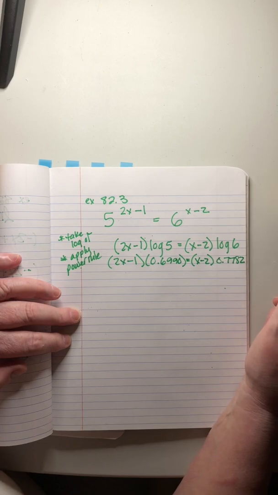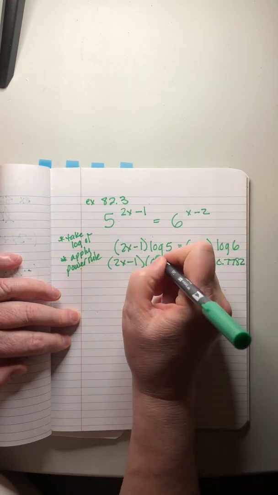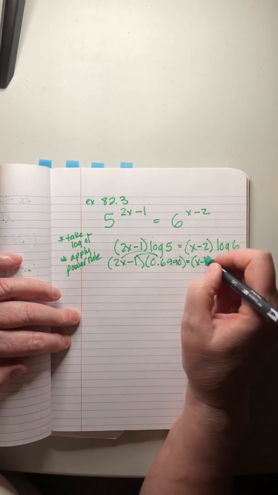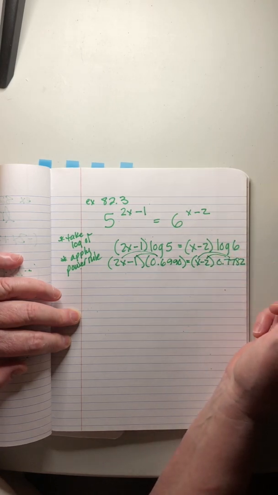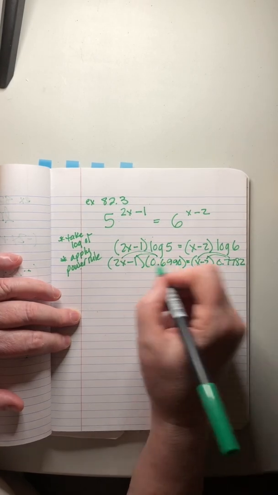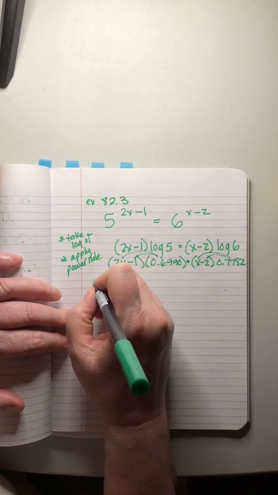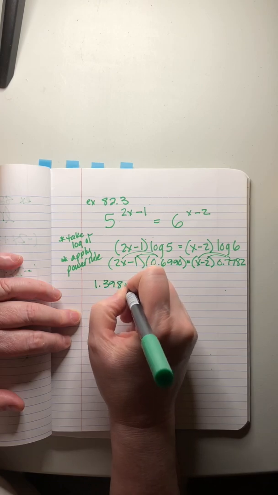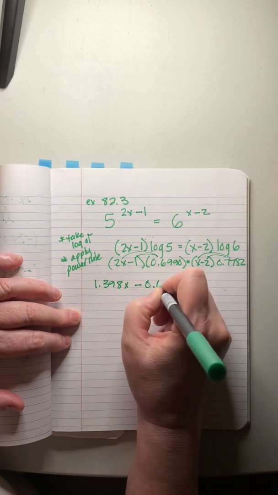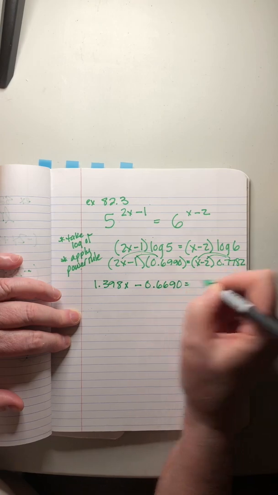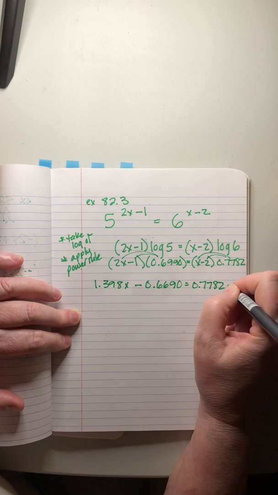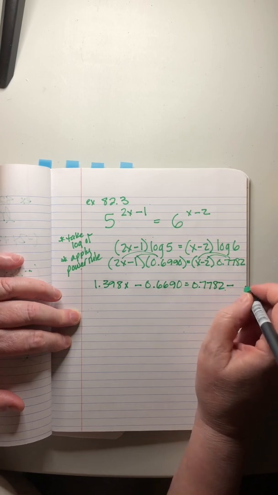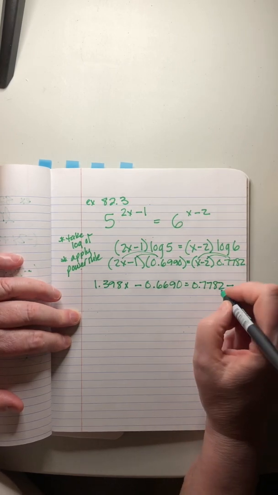Okay, now we just have icky multiplications to do, right? Because we have these big decimal numbers. But I don't feel too bad because you may use your calculators to do all of this, all right? What you'll get when you distribute is 1.398x minus 0.6990 equals 0.7782, I'm just distributing, minus, okay, I'm going to have to go to the next line. I'm horribly sorry. 1.5564.